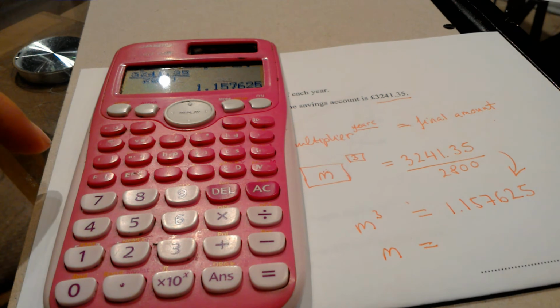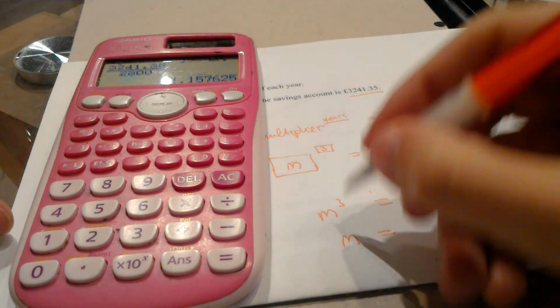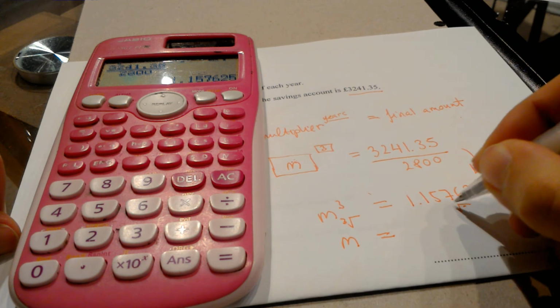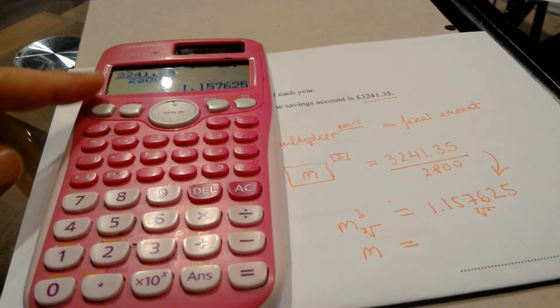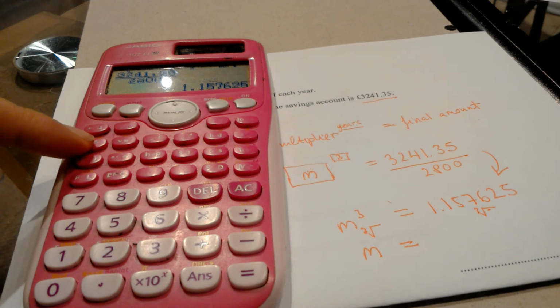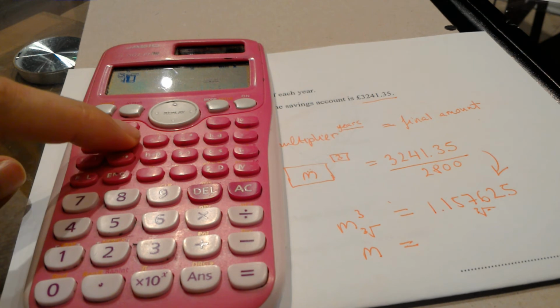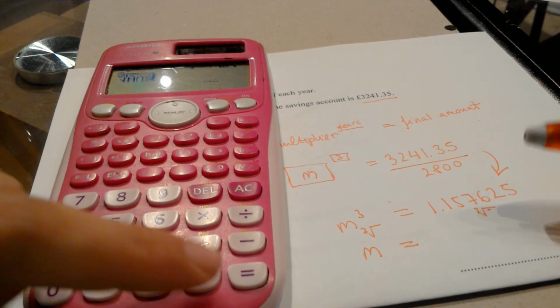If I just want to find out my multiplier, I have to cube root both sides to get rid of the power of 3. So I cube root and I cube root on that side as well. So in my calculator now, I'm going to go Shift cube root, and because this is the last thing I calculated, I can type the answer button.